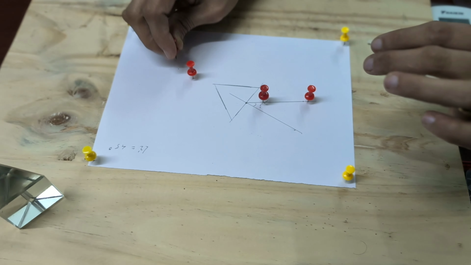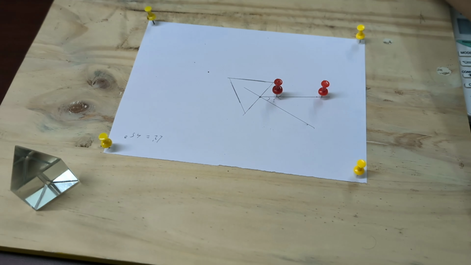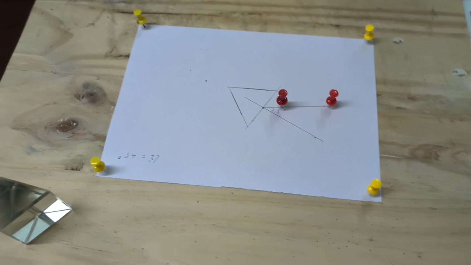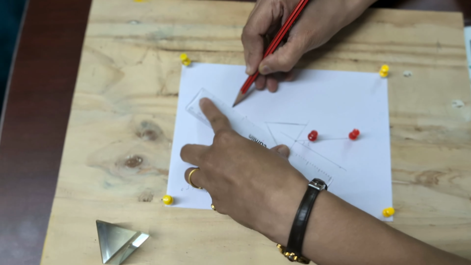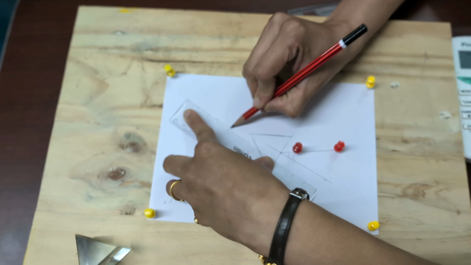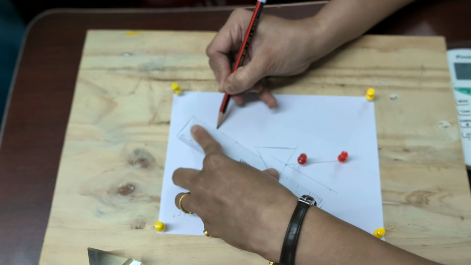Prism. Now I have located these 2 points. Now here I will join these 2 points to this edge.